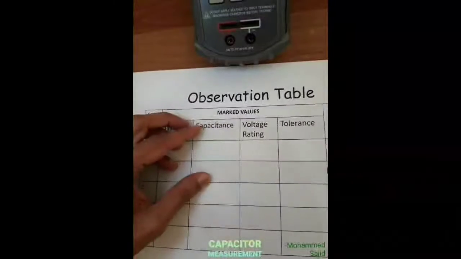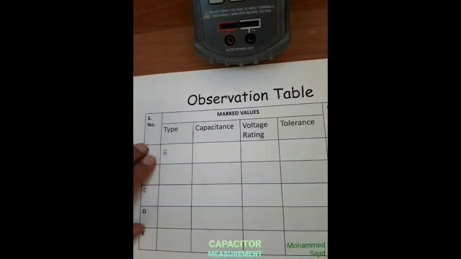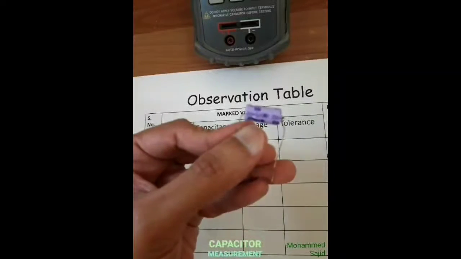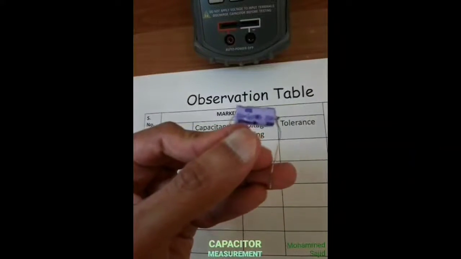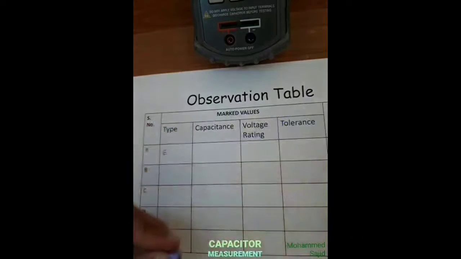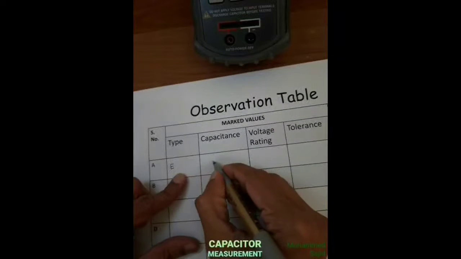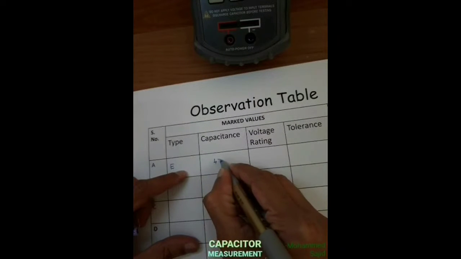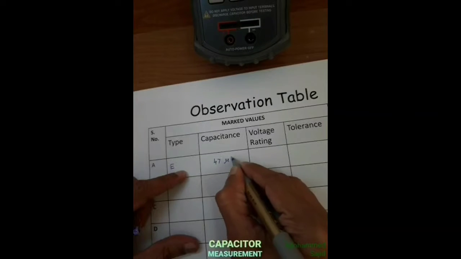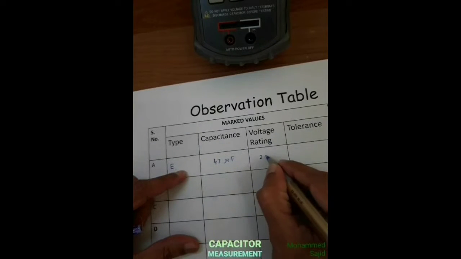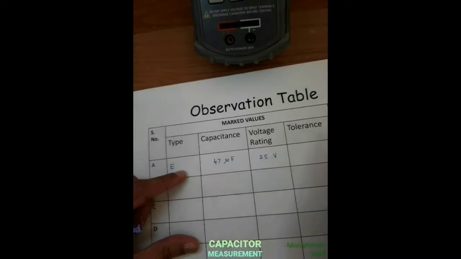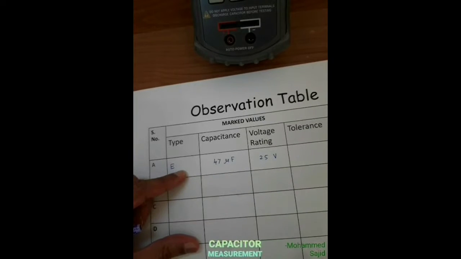So now I'll write the values. What is the capacitance here? The capacitance given here is 47 microfarad, written with unit. So I will write here 47 microfarad. The voltage rating was 25 volt, also written with unit. And for tolerance it is written M.